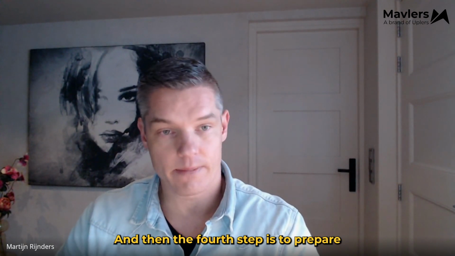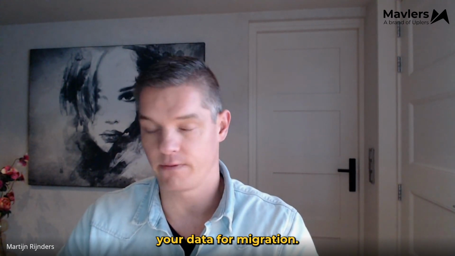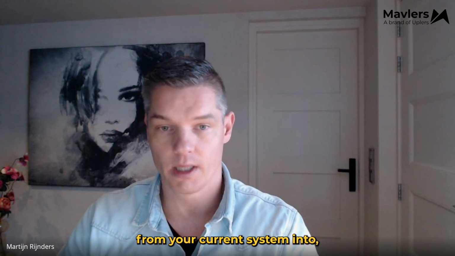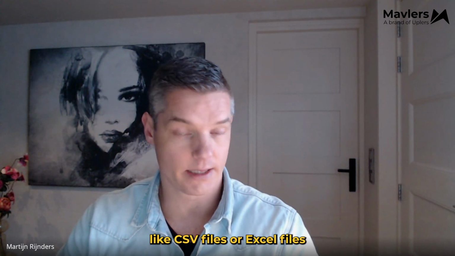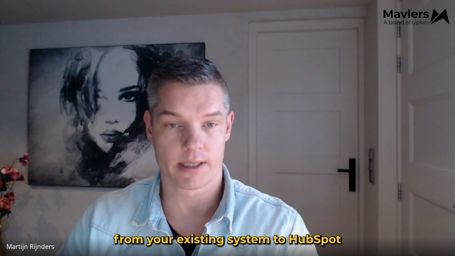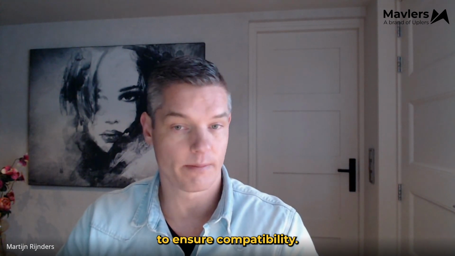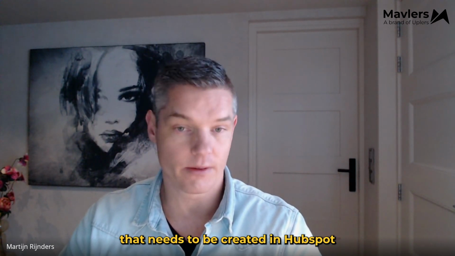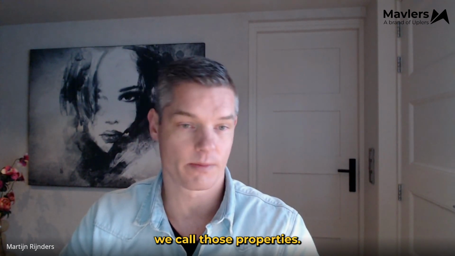And then the fourth step is to prepare your data for migration. So export data from your current system into compatible files like CSV or Excel files, and map data fields from your existing system to HubSpot to ensure compatibility. And of course, you have to check for any custom fields that need to be created in HubSpot. In HubSpot, we call those properties.